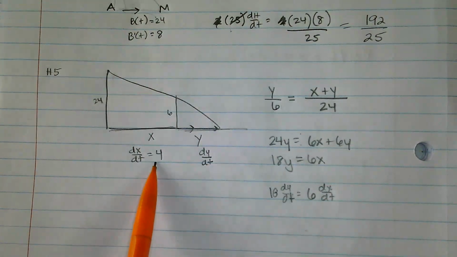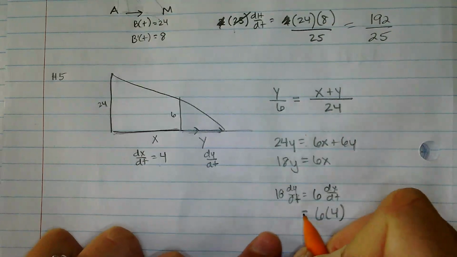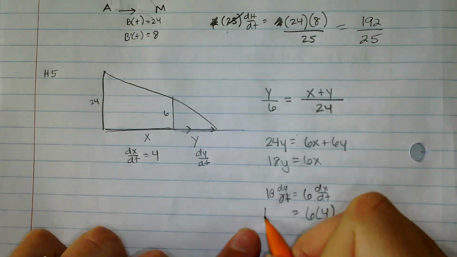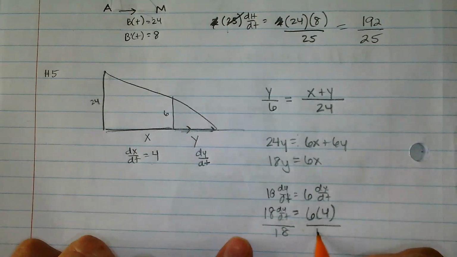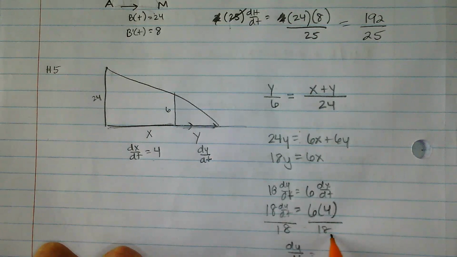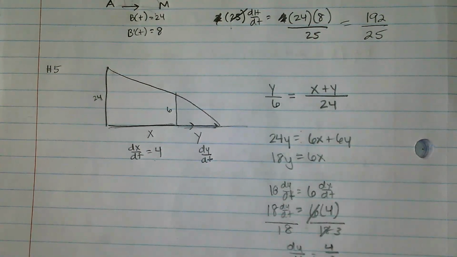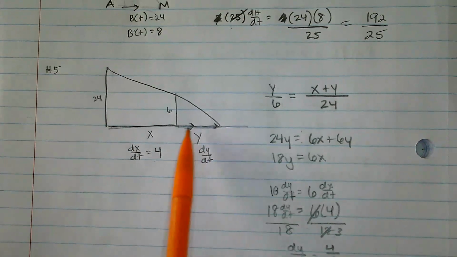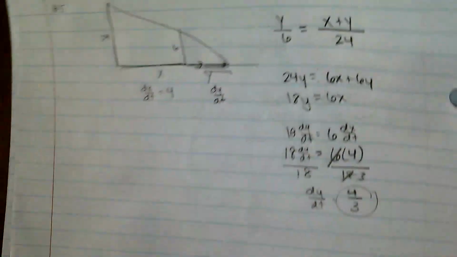And we know that dx/dt is 4. So dy/dt, when you divide by 18 on both sides, 24 over 18 reduces to 4/3. So the length of his shadow is increasing at a rate of 4/3.